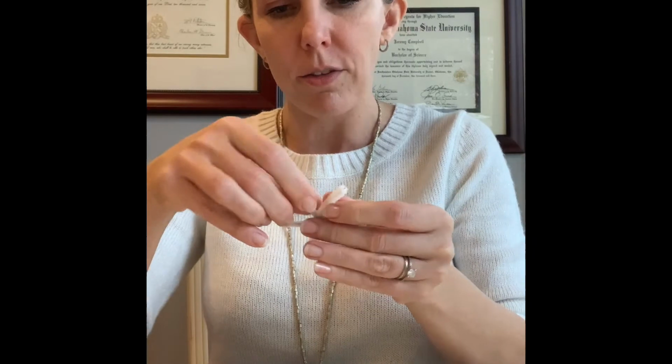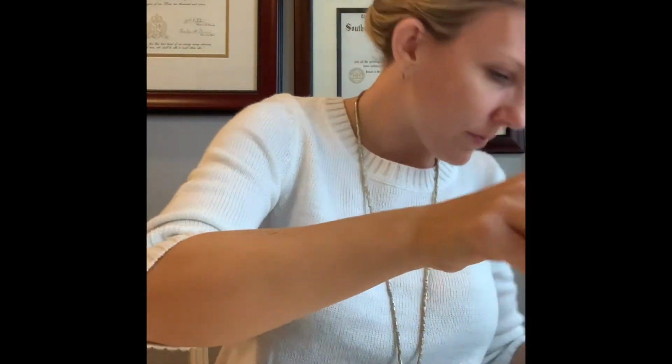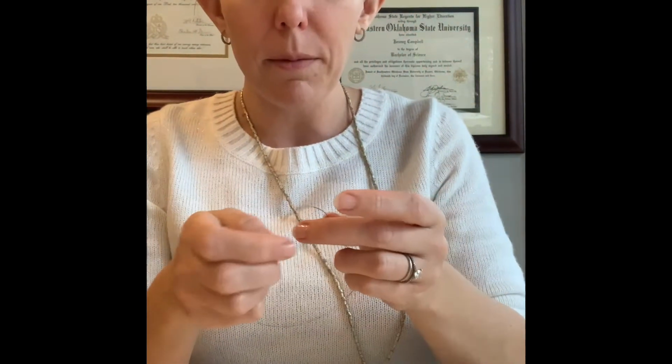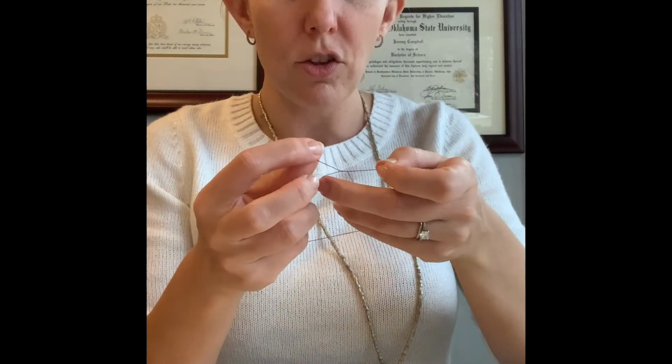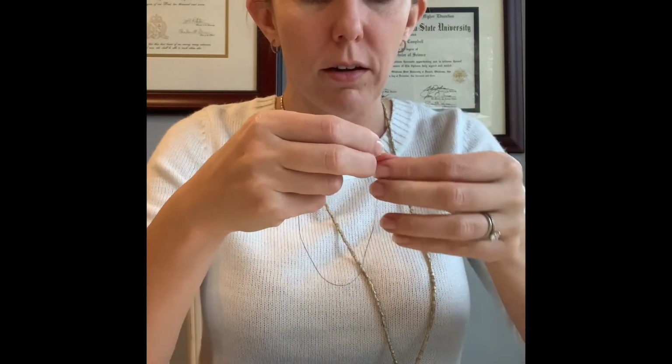What I like to do then, once you have your 6-sided shape, is take a piece of thread. I think I knocked my thread on my seat. There it is. And I prefer to just tie it. I took maybe a 10-inch piece of thread. I'm going to tie it so that it's maybe 2 inches on each side.